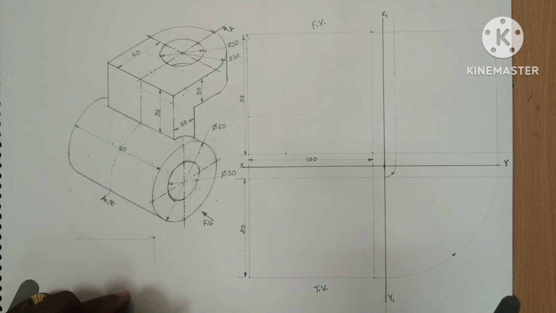First of all, while starting the problem, I have drawn the x y line and then the x1 y1 line, and from this point I have taken 10 mm distance in the upper direction and 10 mm distance to the lower side. And the same is the procedure. From this point I have taken 10 mm distance up to this point, and from this point I have taken the 10 mm distance to this side.